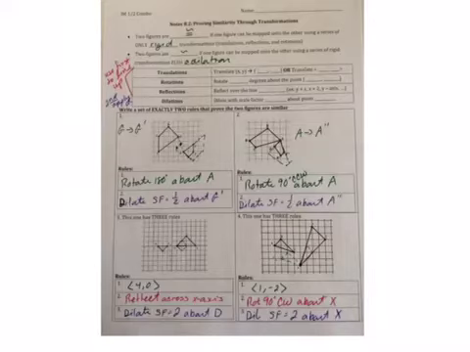Hello, hello. Today we are now proving similarity through transformations. So we've done this before with congruence.